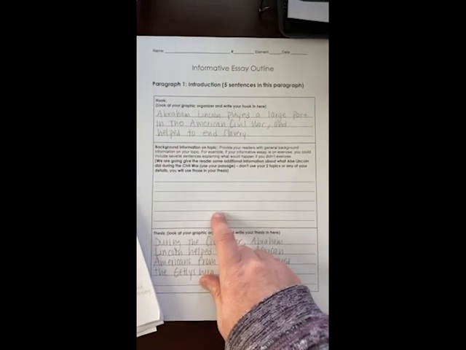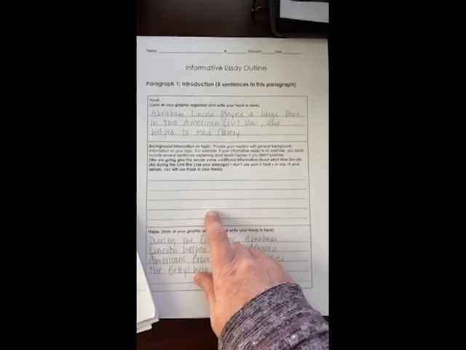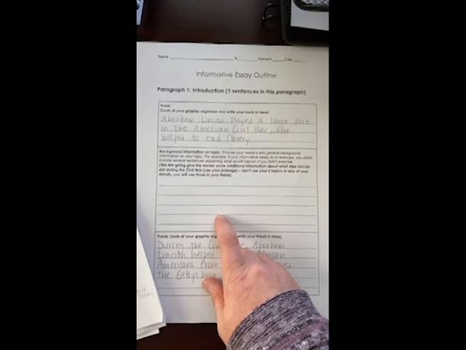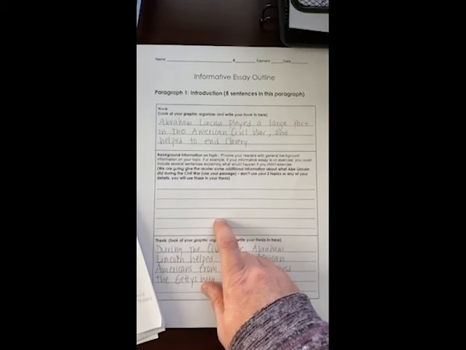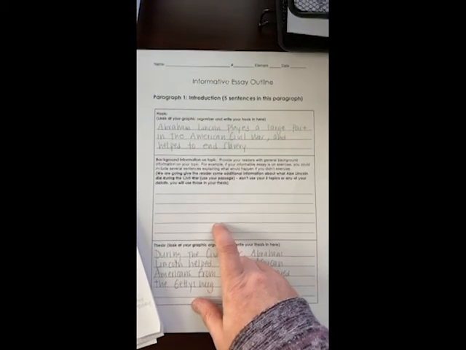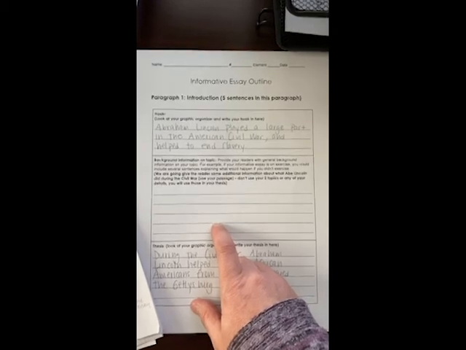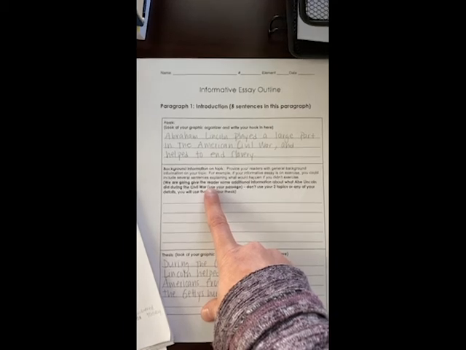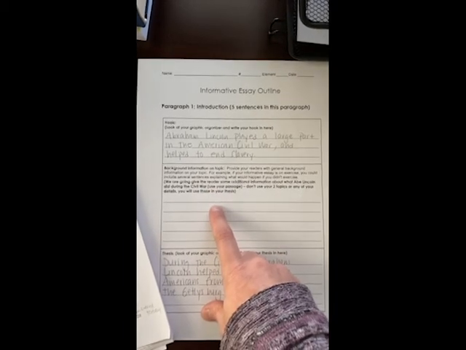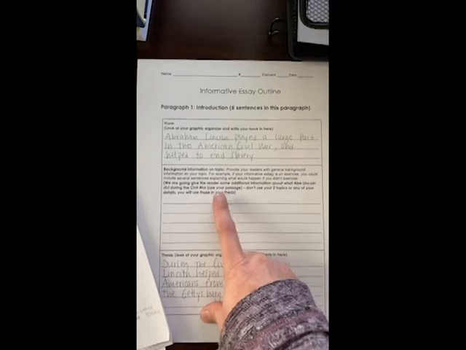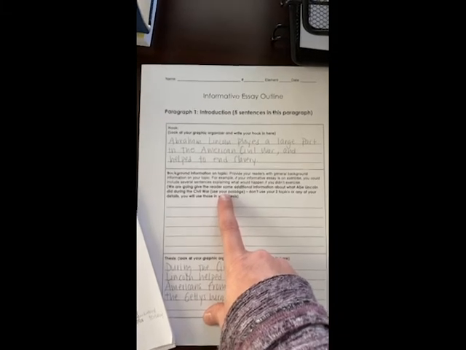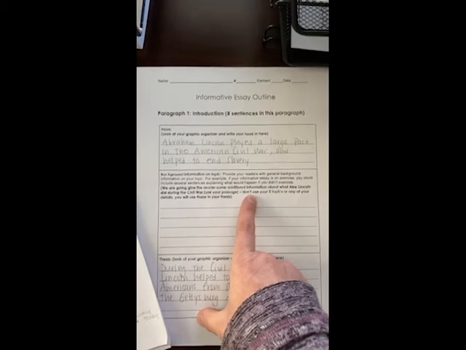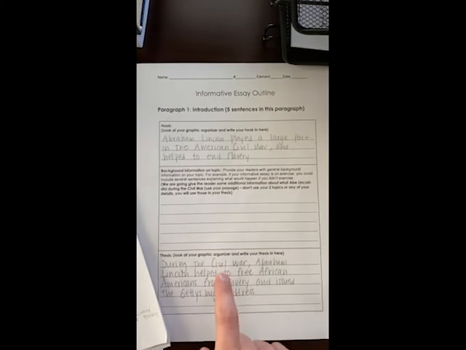For example, if your informative essay was on exercise, you could include several sentences explaining what would happen if you didn't exercise. Well, our essay is not about exercise, it's about Abraham Lincoln, so this is what we're going to do. We're going to give the reader some additional information about what Abe Lincoln or Abraham Lincoln did during the Civil War. We need to use our passage to do this. Don't use your 2 topics or any of your details that you're going to write here.